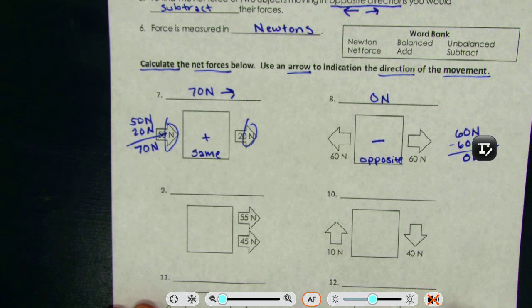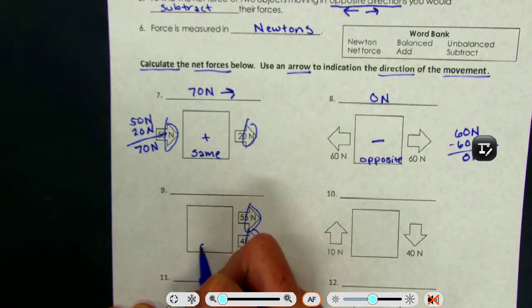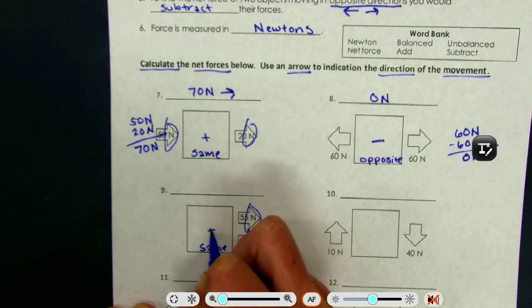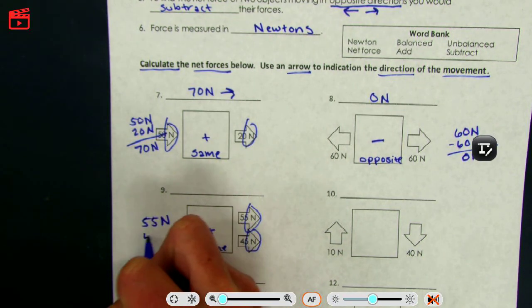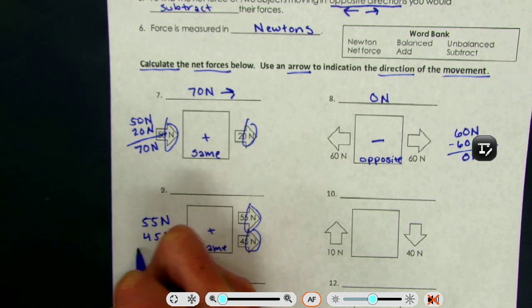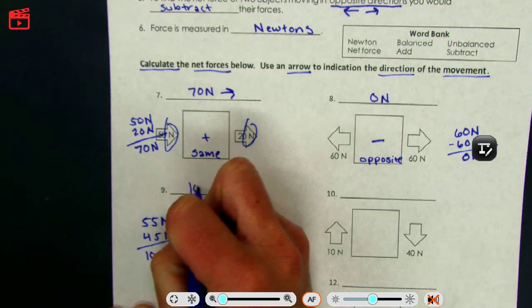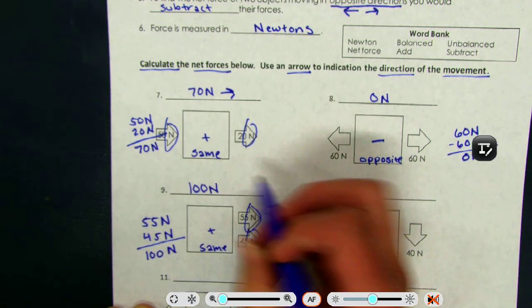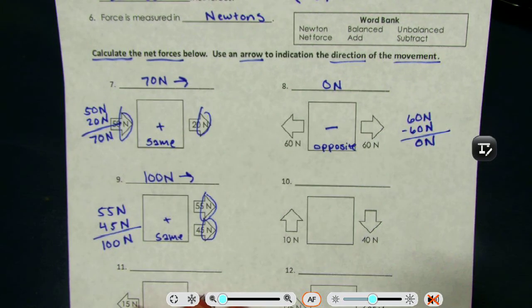This one, both of my arrows are going this way, so they are the same. So I will add 55 newtons plus 45 newtons equals 100 newtons. And they are going to the right. On this one, I have opposite.